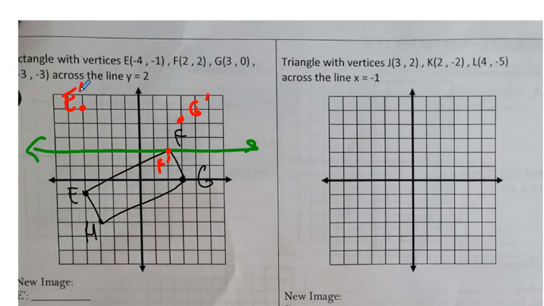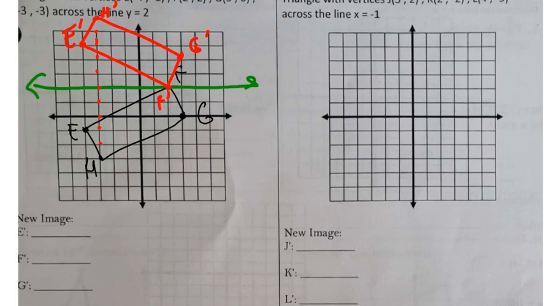And H is 1, 2, 3, 4, 5. And again, we're going 1, 2, 3, 4, 5, not to the x-axis, but to that new line we drew in. So we're going to go up 5 from there. 1, 2, 3, 4. And it's going to actually be off the chart here. So H prime. And so there is my new rectangle right there. And if you visualize folding that over that line, that's what it would look like. So let's see what the new points are.